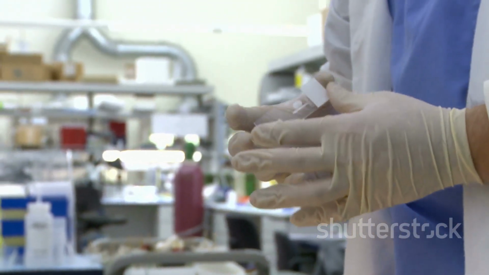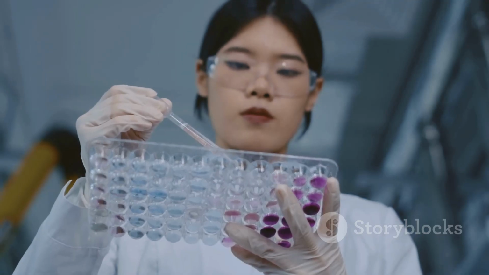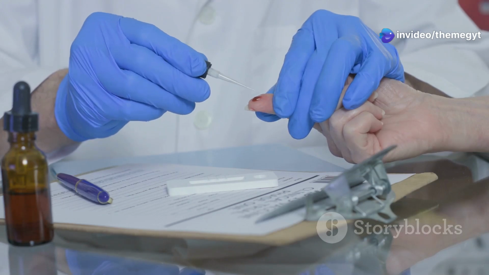In this technique, we use a special type of gel that contains the antibody. We then add a sample that might contain the antigen we're looking for. If the antigen is present, it will bind to the antibody in the gel.